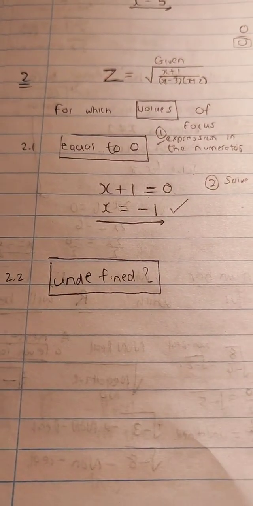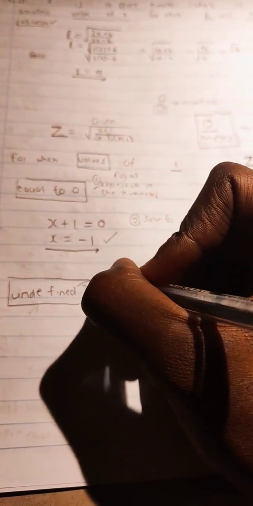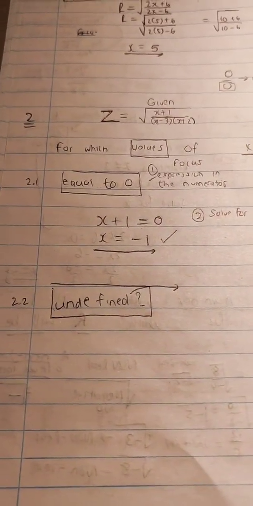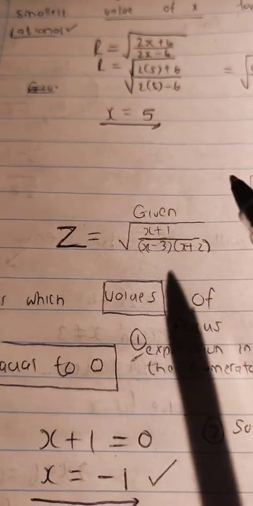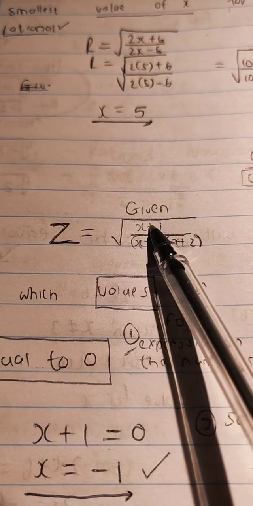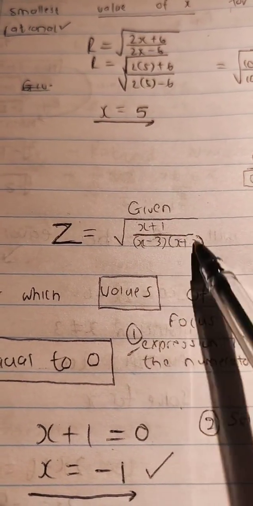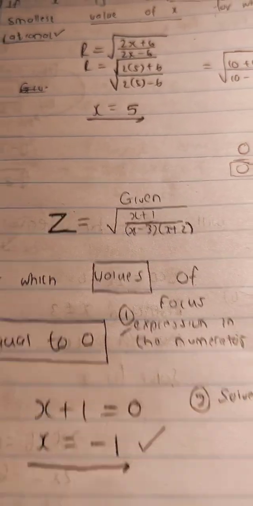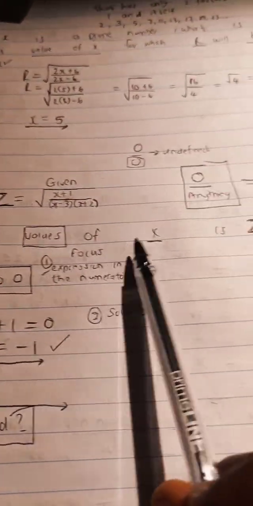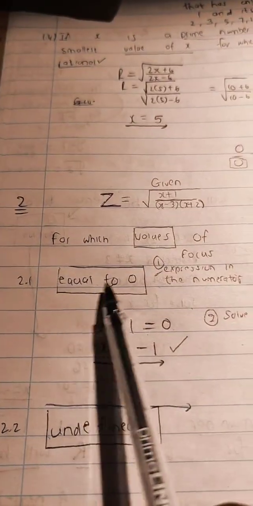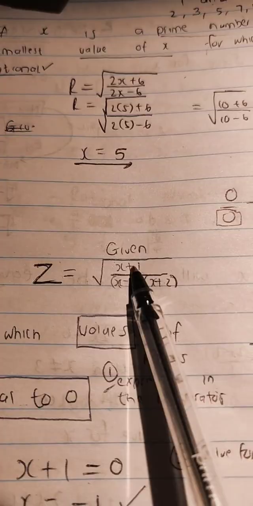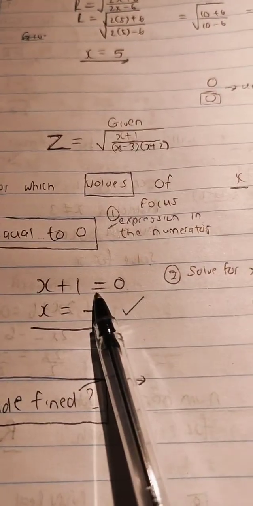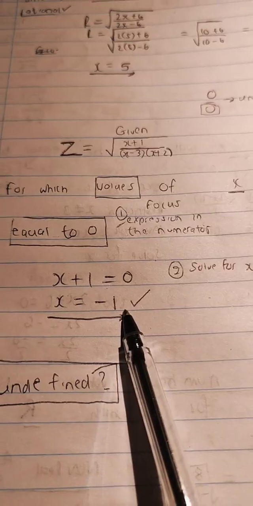Now, when we think about the concept of undefined, this time round, what are we going to focus on? Are we going to focus on the numerator, or are we going to focus on the denominator? Because remember, when we said for which values of x is z equal to 0, our focus was on the numerator, taking that expression, making it equal to 0, then solving for x.